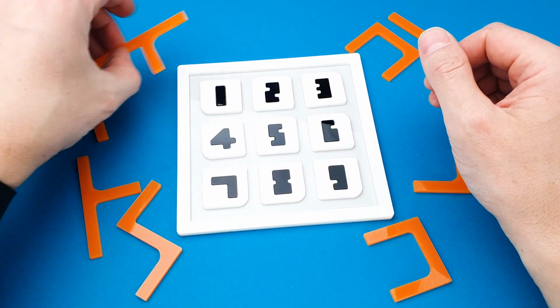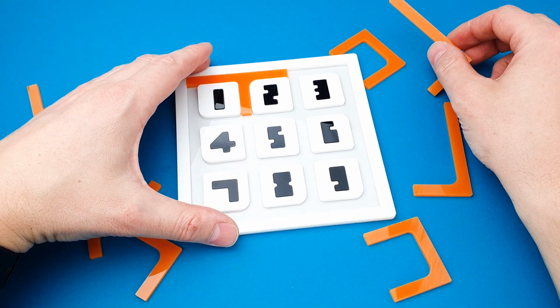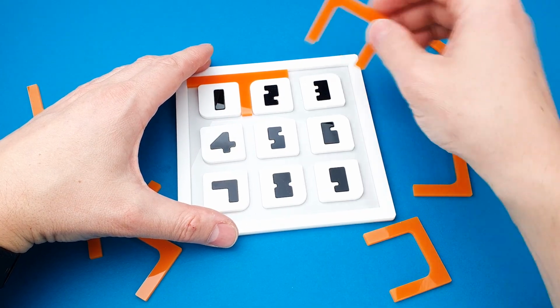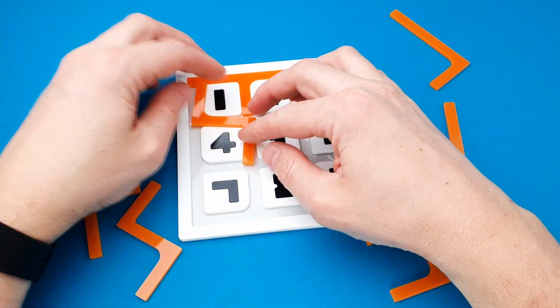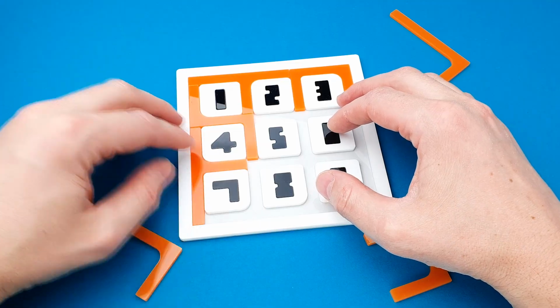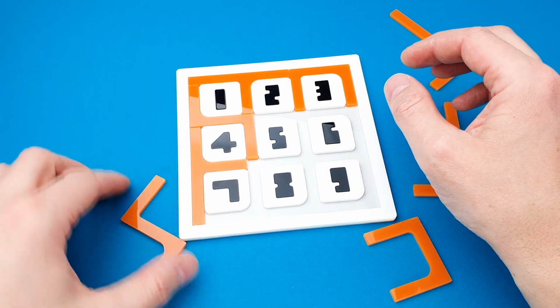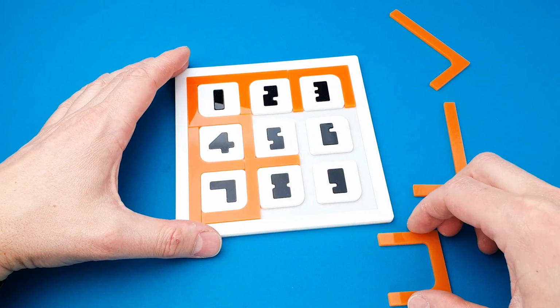The next will be those orange parts. This one goes here. Then probably this one will be here. This part goes in here, fits nicely. This goes in here. Now we deal with this orange piece. I think it goes in here.